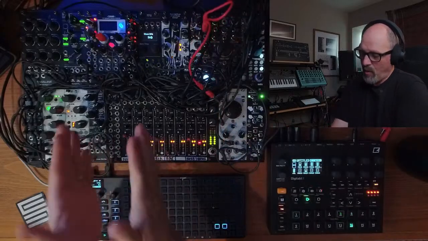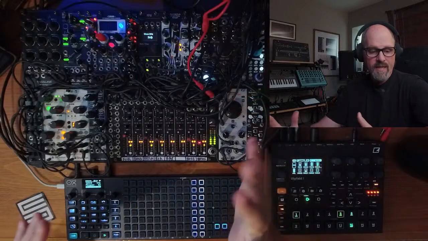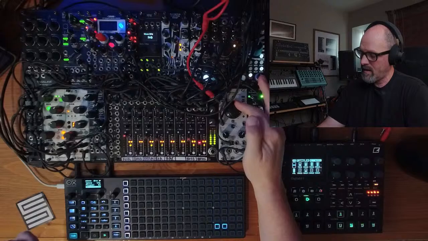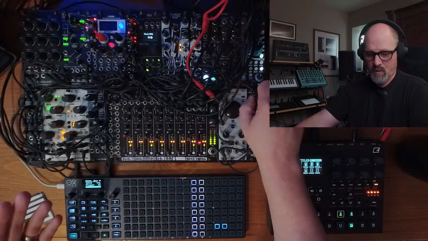And now with both of those sounds going through the frequency shifter, if I change the frequency shifter, it's going to morph and warp both of those together. And then through the filter as well.